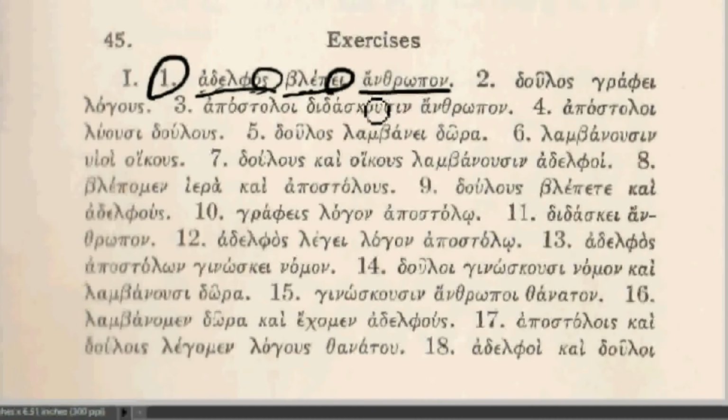So if you came up with anthropone, notice the accent is on the first syllable. Makes a long A, anthro, with the omega, anthropone is the word for man, actually.